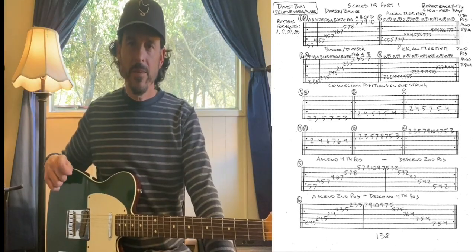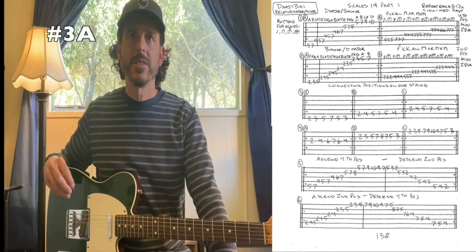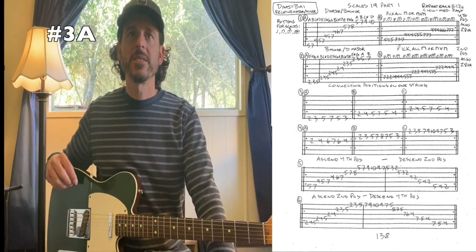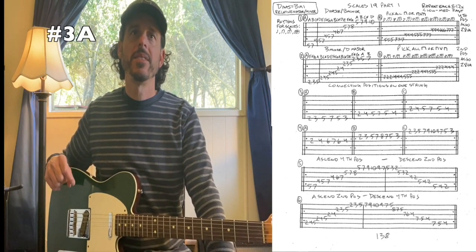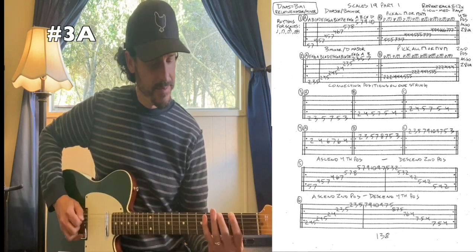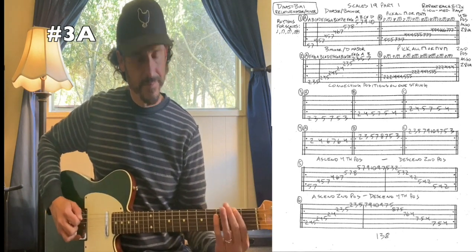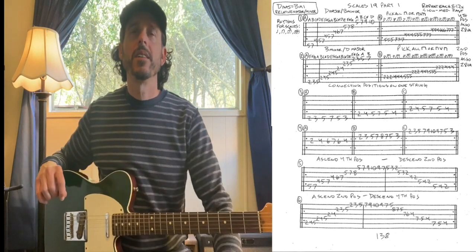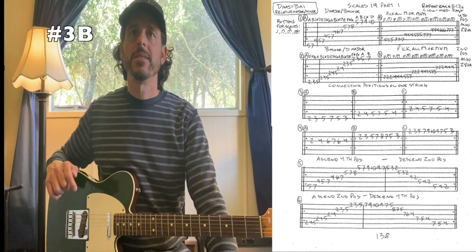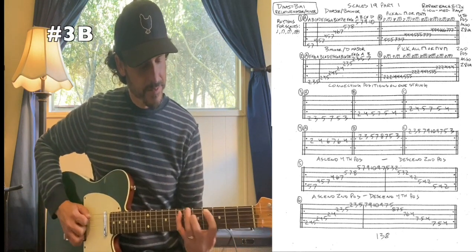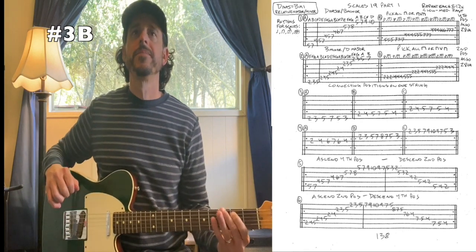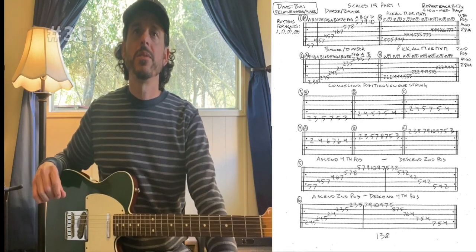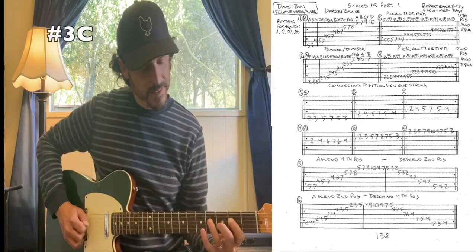Okay, for number 3 and 4, we're going to connect our positions on one string. For 3A, on our sixth string, we're going to go 2, 3, 5, 7, 5, 3. On our fifth string, we'll go 2, 4, 5, 7, 5, 4. For 3C, on the fourth string, we'll go 2, 4, 5, 7, 5, 4.